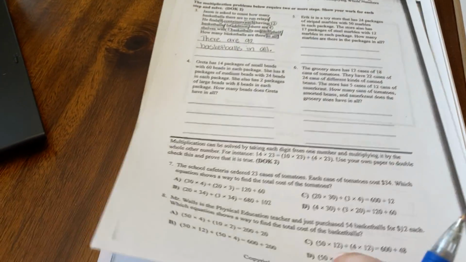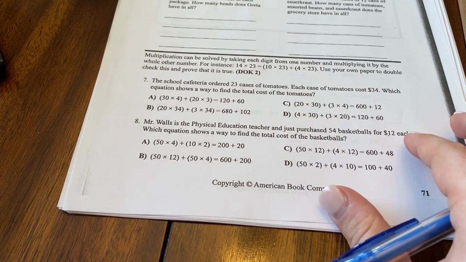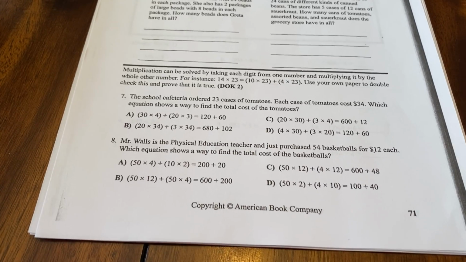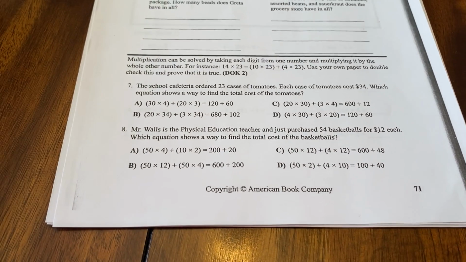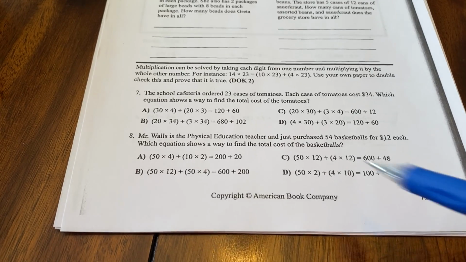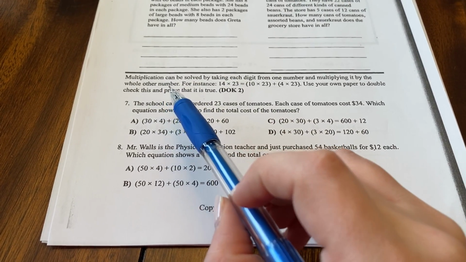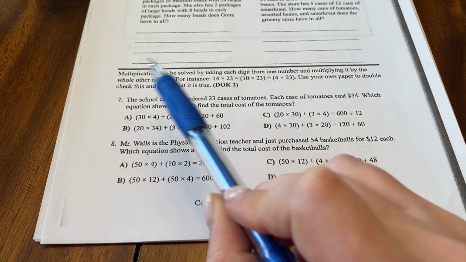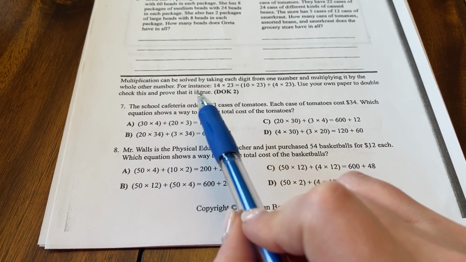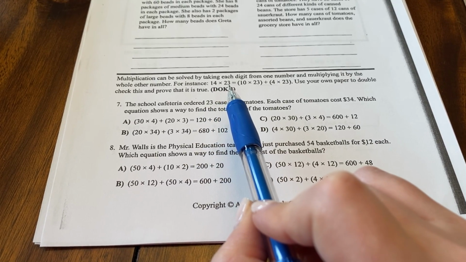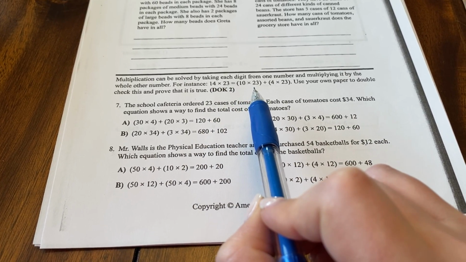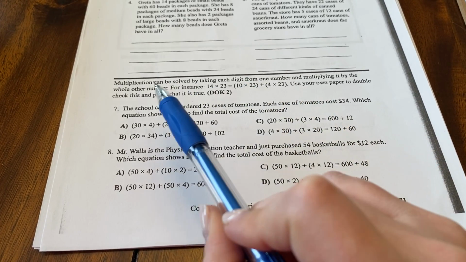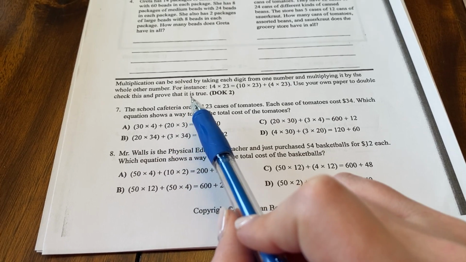Lastly, for day 3, is this 7 and 8. And I want to explain this because it's not something that we've looked at much, and I want you to understand where they're coming from. It says multiplication can be solved by taking each digit from one number and multiplying it by the whole other number. For instance, 14 times 23 is equal to 10 times 23 plus 4 times 23. Use your own paper to double check this and prove that it is true.